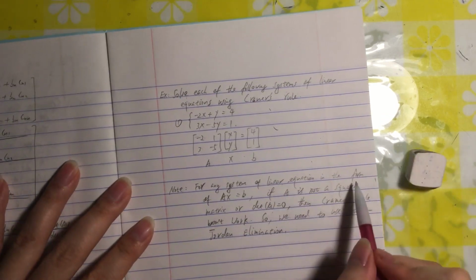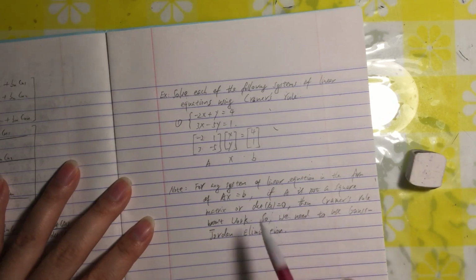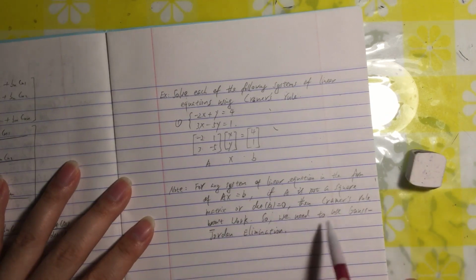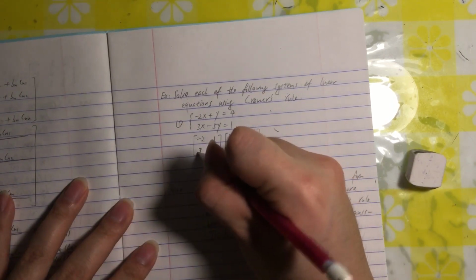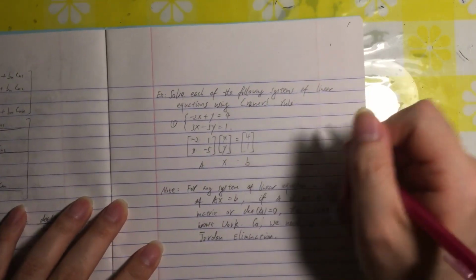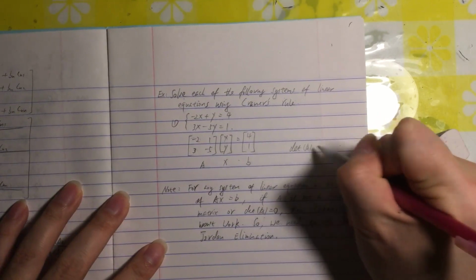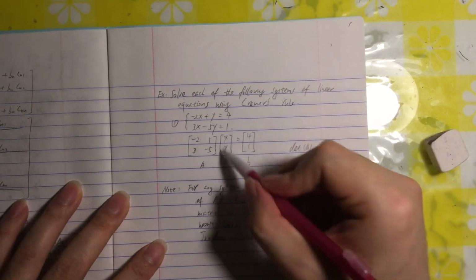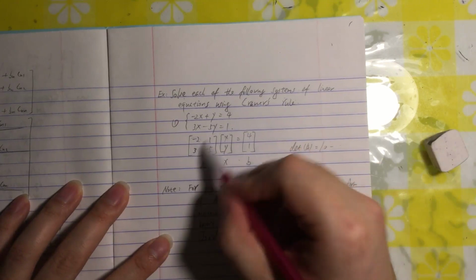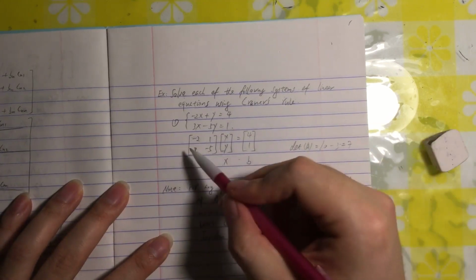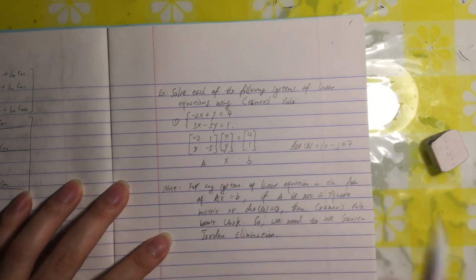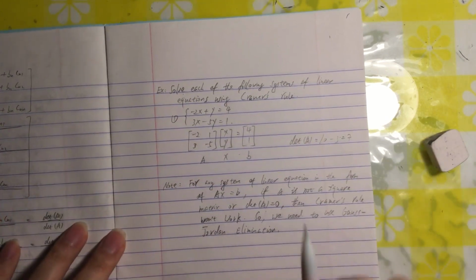If A is not a square matrix, or determinant of A is 0, then Cramer's rule won't work. In this case, we need to use Gauss-Jordan elimination. Now let's check. Here, A is a square matrix. How about determinant of A? Determinant of A is 10 minus 3, which is not 0. So since A is a square matrix, and determinant of A is not 0, we can use Cramer's rule.